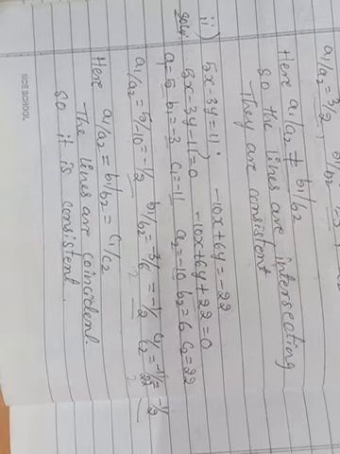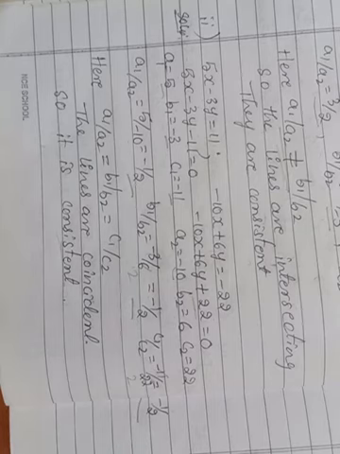Okay. So the graphical problems we will solve, which are very important for your exam. 4 marks surely you are getting for a graph. So that we will discuss in the next class. Thank you.